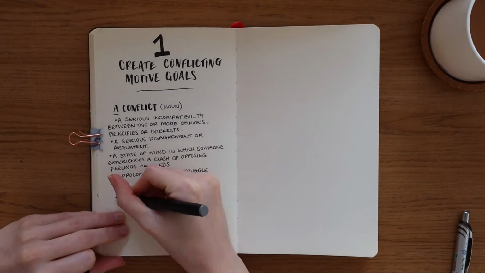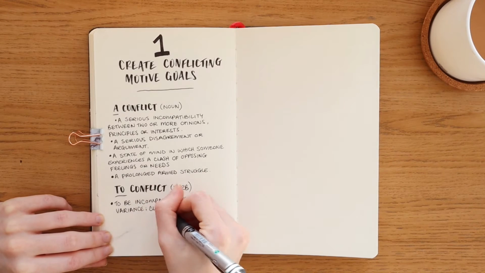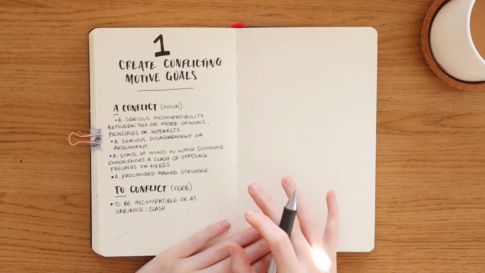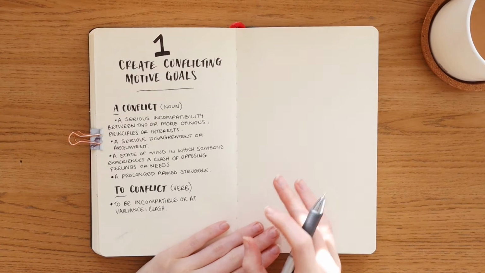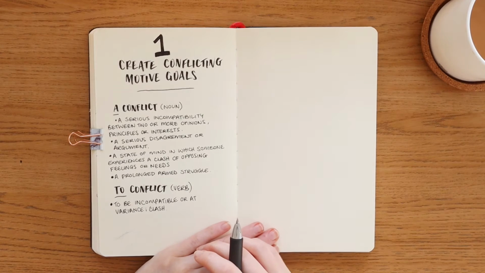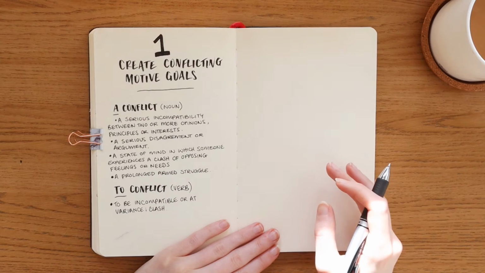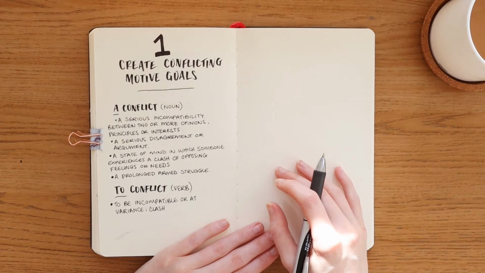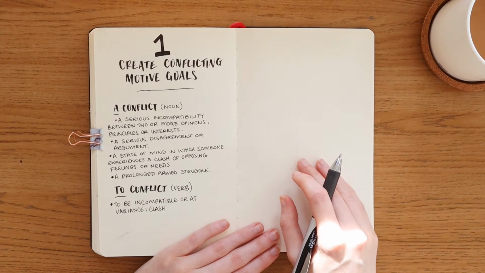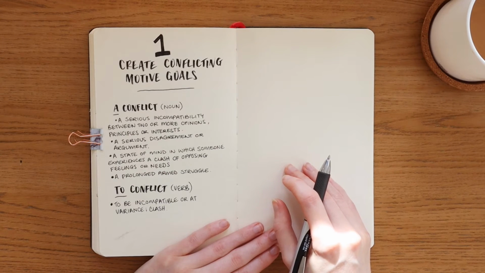And then we have the verb, to conflict. Our definition is to be incompatible or at variance, to clash. So conflict is a relationship between two things. That might be two ideas, two needs in different people, or two needs in the same person. Might be two people, might be two nations. If we have two sentences in conflict with each other, that means that their relationship is to contradict each other. They can't both be true at the same time. If we have two people in conflict with each other, that means that they have interests, opinions, goals, or intentions which can't both be satisfied simultaneously.